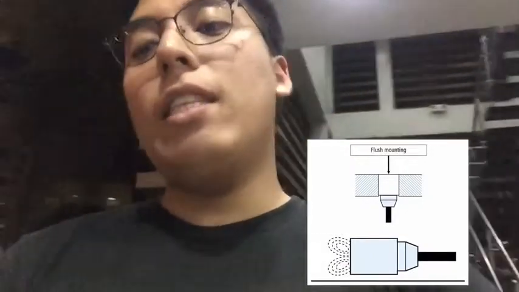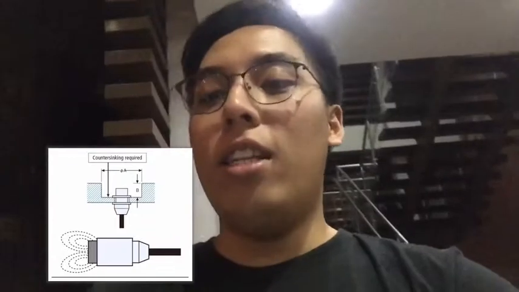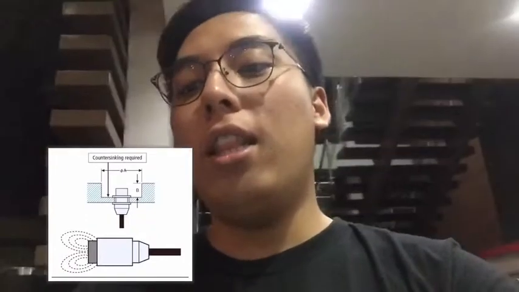Shielded type, the side of the sensing coil is covered with metal shielding. This type can be used by being embedded in metal. And of course, we have the non-shielded type. Non-shielded type, the side of the sensing coil is not covered with metal shielding. This type offers a longer detecting distance compared with the shielded type, since the sensor is easily affected by surrounding metal objects. Attention is required for the mounting position.